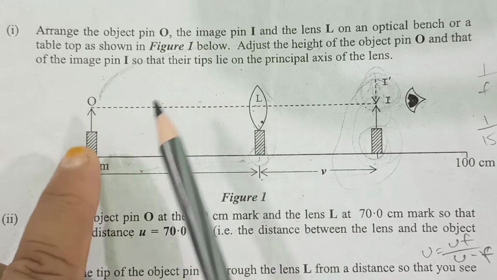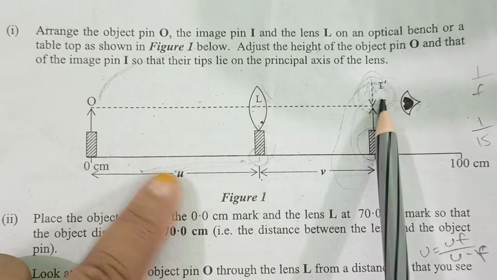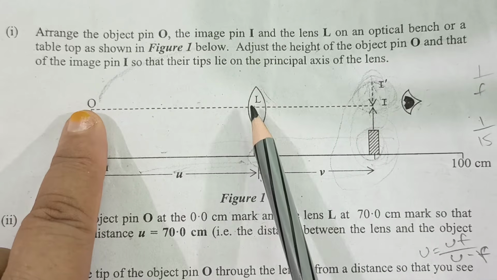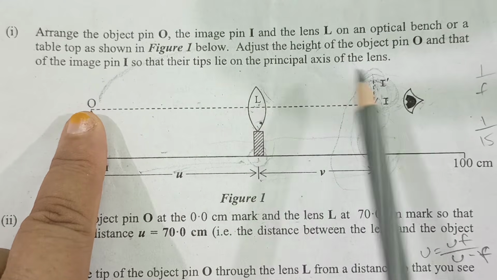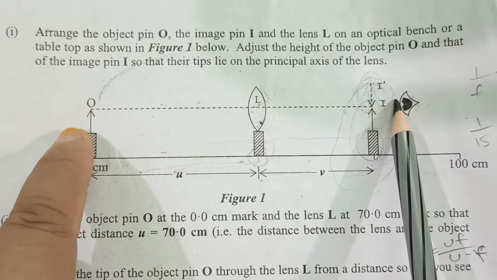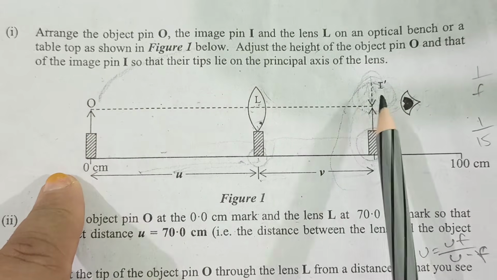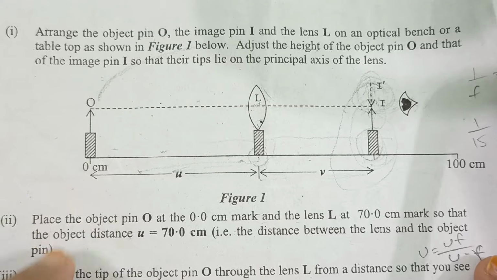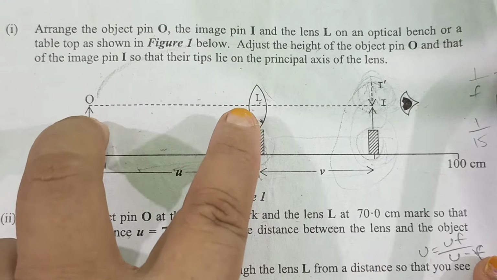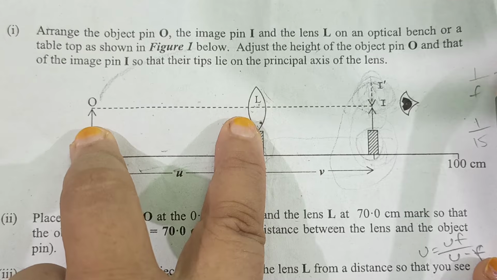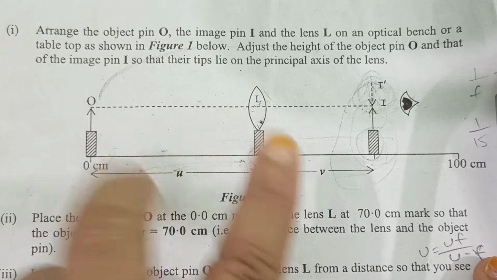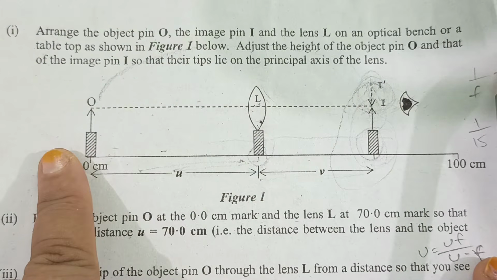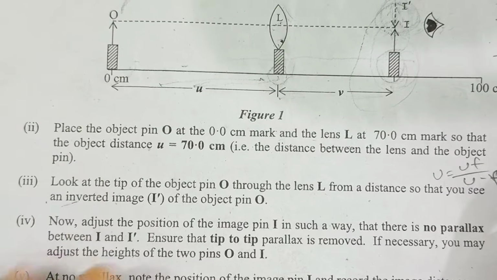Right? So adjust the pins and the lens as given in the diagram. Keep the height of the object pin at least up to the center of the lens, and you will be at the image pin side and you will observe the inverted image of the pin. To find the inverted image of the pin, they are giving you instructions, and you also know that if the distance between the lens and the pin is more than the focal length, then only you will observe the inverted image, that is the real image of the object pin. So let me go through the first instruction.